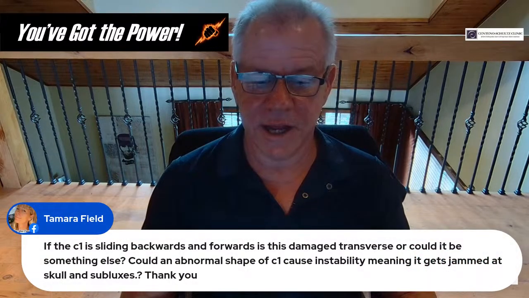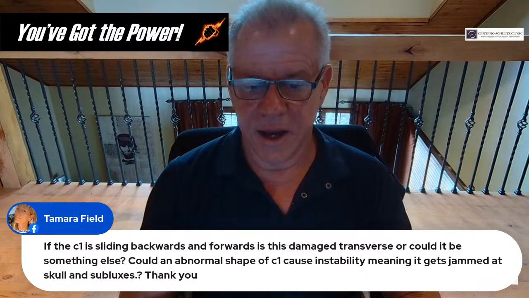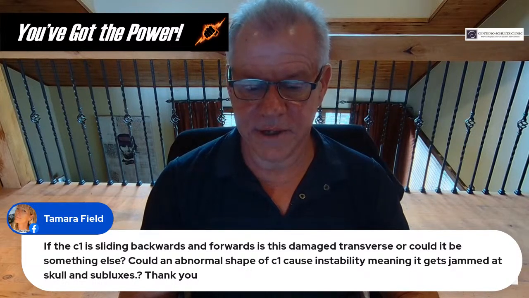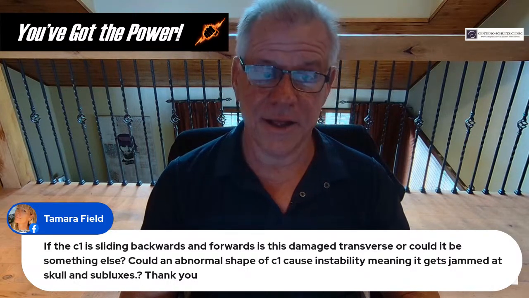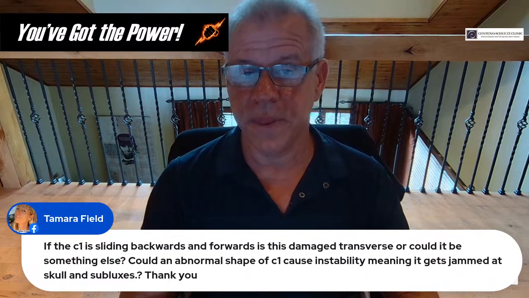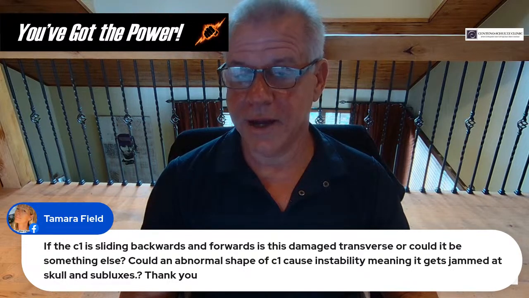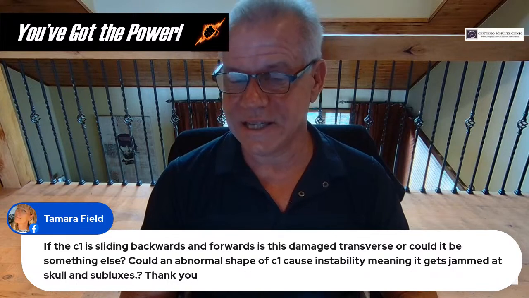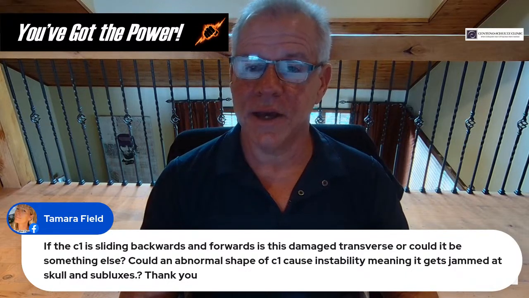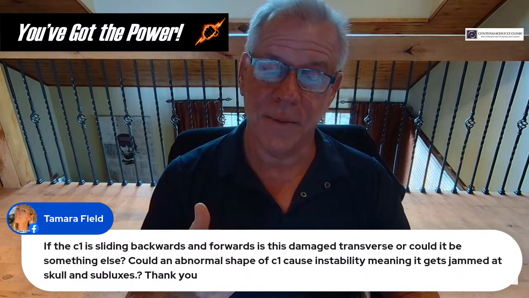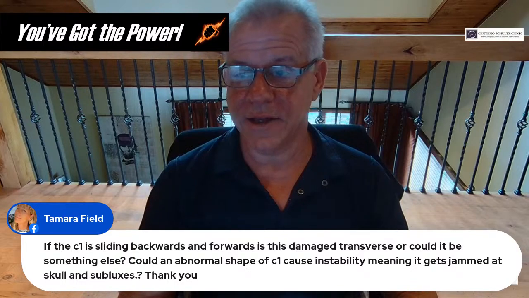Tamara, if the C1 is sliding backwards and forwards, is this damage to the transverse ligament, or could it be something else? Could a normal shape of C1 cause instability, meaning it's getting jammed at the skull and subluxes? Usually if the atlas itself can slide against the skull, we wouldn't be talking about a type 2A transverse ligament issue. We'd be talking about a type 1C, where the skull is sliding on the atlas. And normally the ligaments in the front that go from the skull to the atlas, and the ligaments in the back that go from the skull to the atlas, are responsible for that.